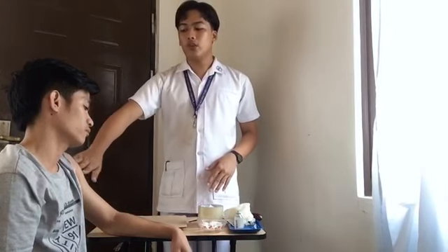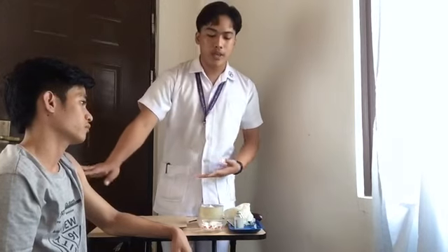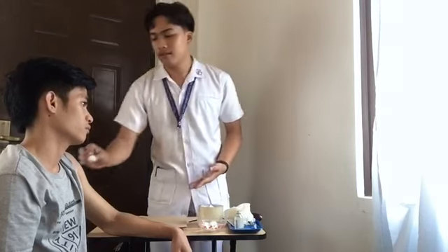So next is select, locate, and cleanse the site. So I am going to select this site, which is his deltoid muscle, and I am going to cleanse it using the swab cotton balls. Okay, I'm going to discard this cotton balls.